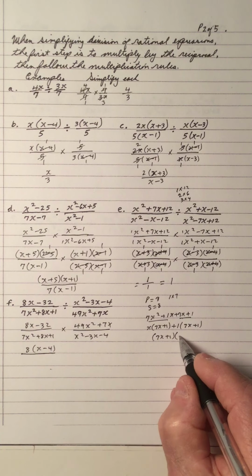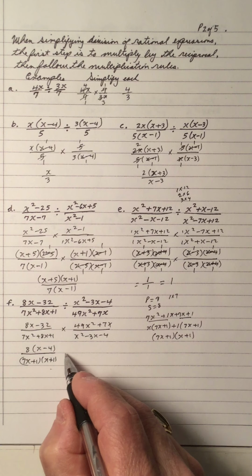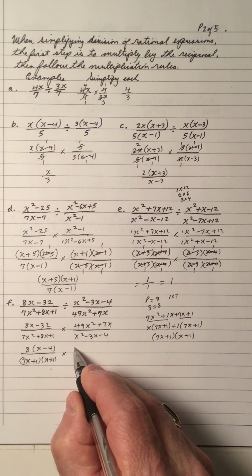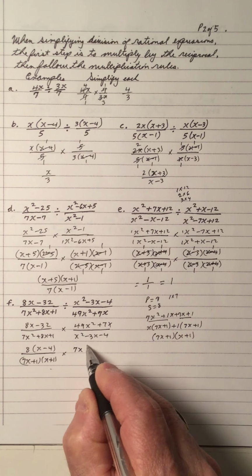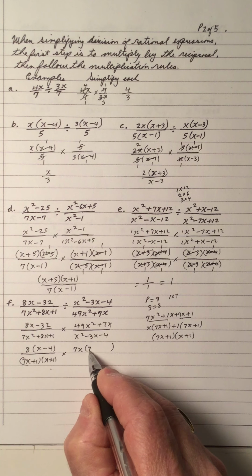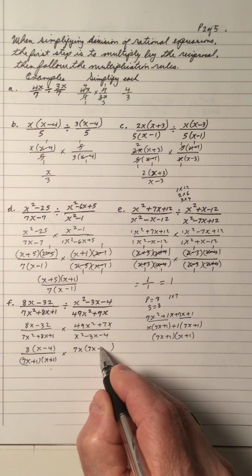Now we had to do all that work just to factor this. And 49x squared plus 7x, the 7 is common and x is common. 49x squared divided by 7x is 7x, plus 7x divided by 7x is a plus 1.